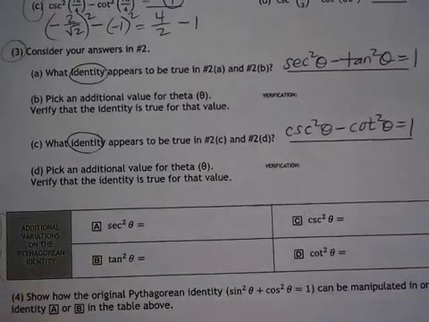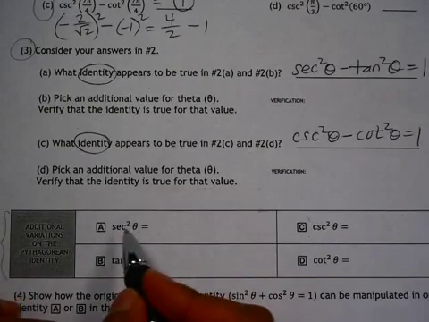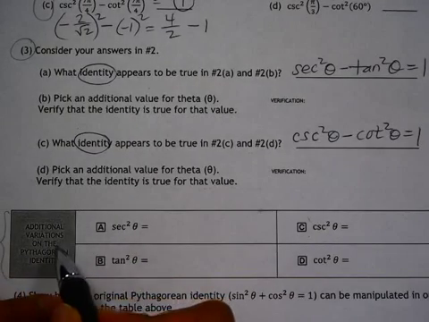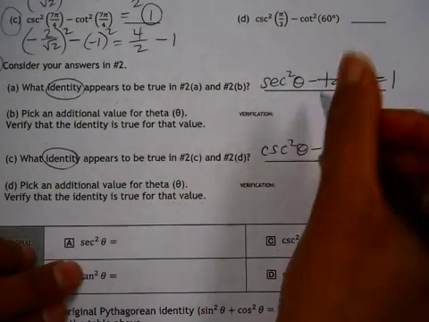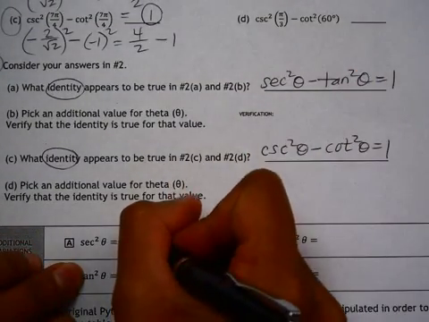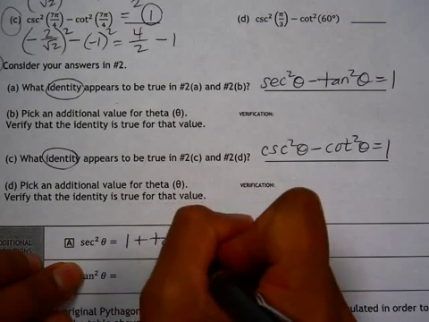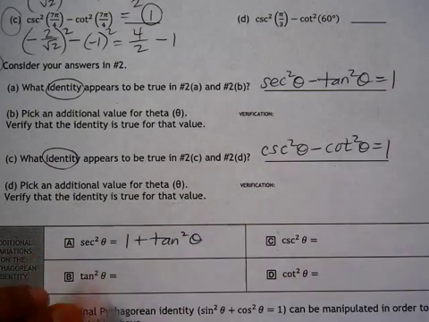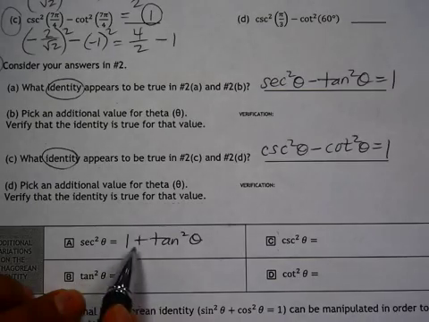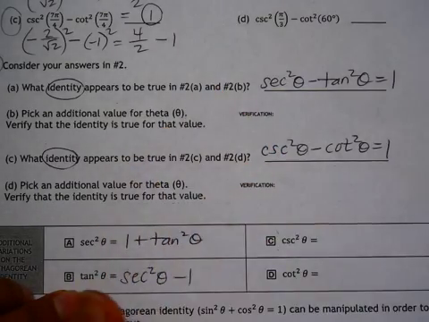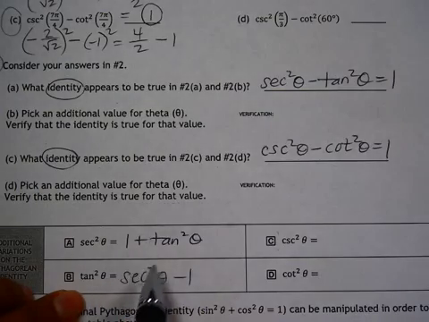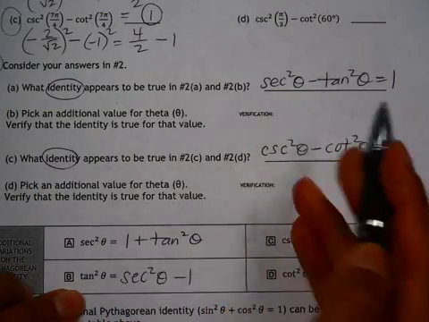We can rewrite these identities in many ways. So variations on the Pythagorean identity, secant squared theta, if we isolate it and we move the tangent squared over, we can write it as 1 plus tangent squared theta. If we want to isolate tangent squared theta, we can subtract 1 and write it as secant squared theta minus 1. These are all just variations because we're just rewriting this same equation.